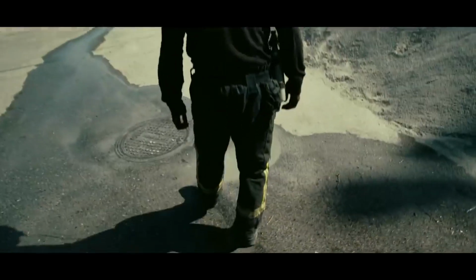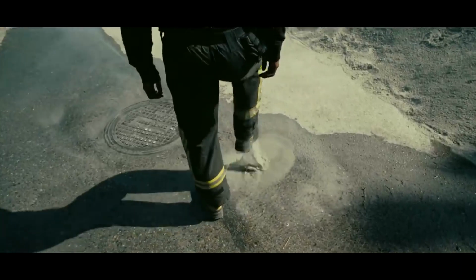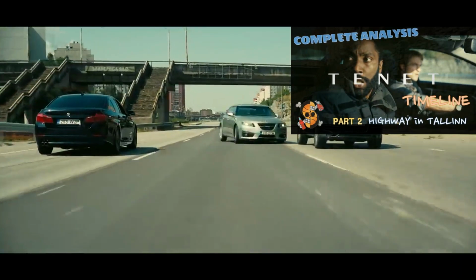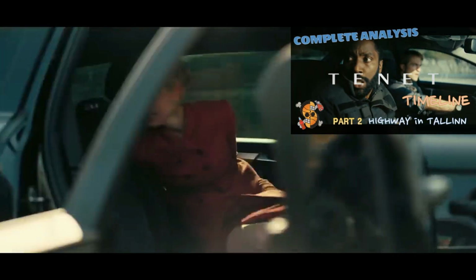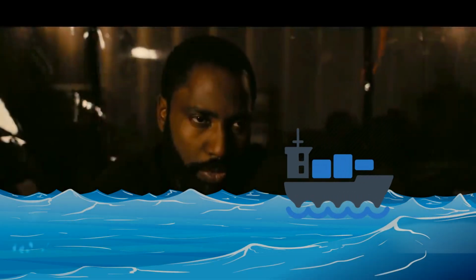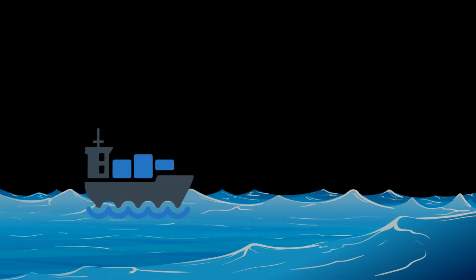Now, count backward. The protagonist used their turnstile in Tallinn. Watch this video if you want to see what happened in Tallinn. After Tallinn, he woke up in the container from Oslo from the hypothermia caused by the gas explosion. I'm going to split the frames from here.